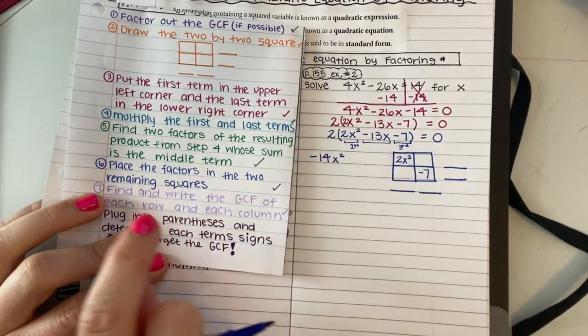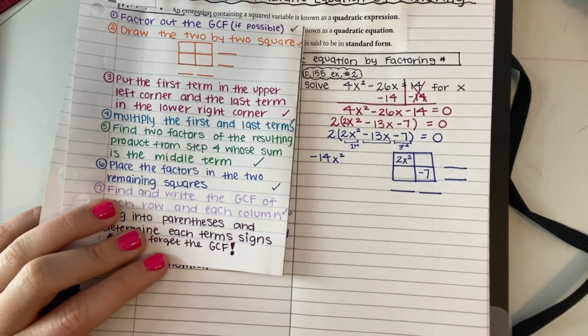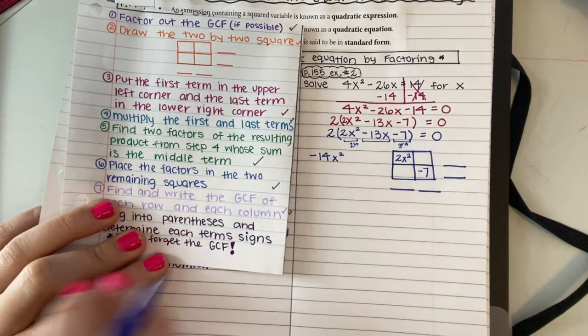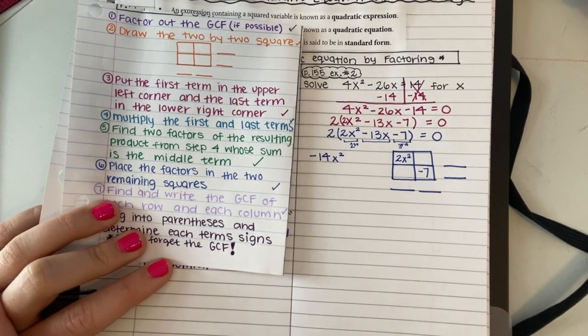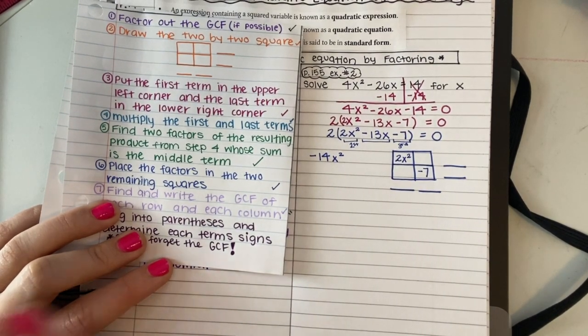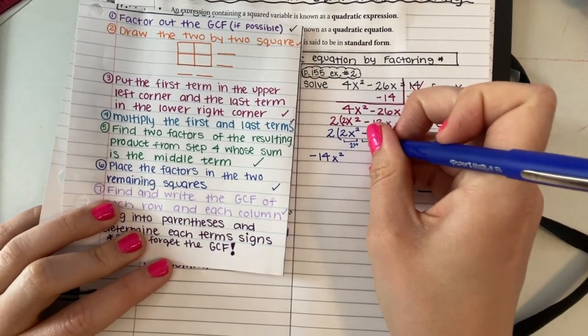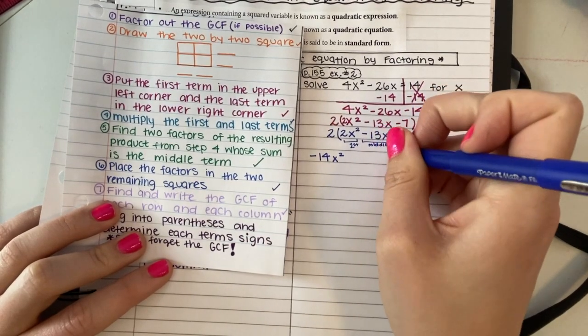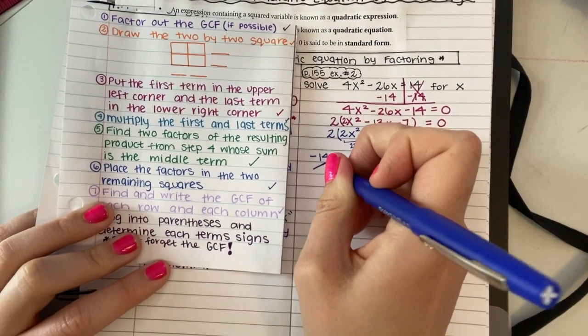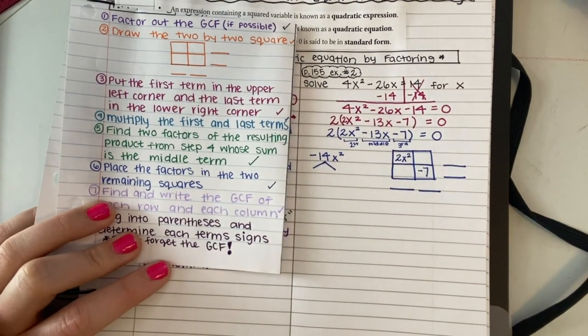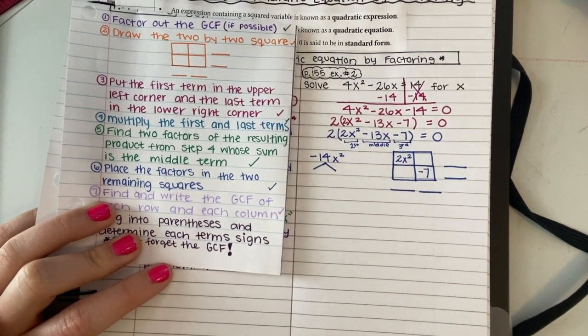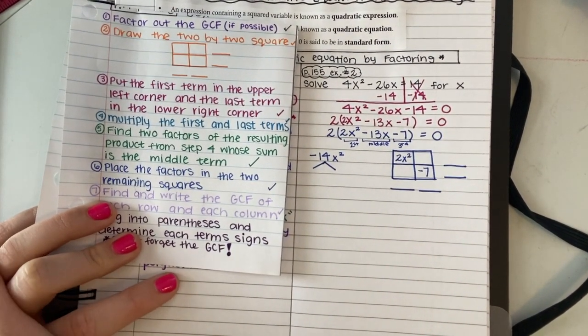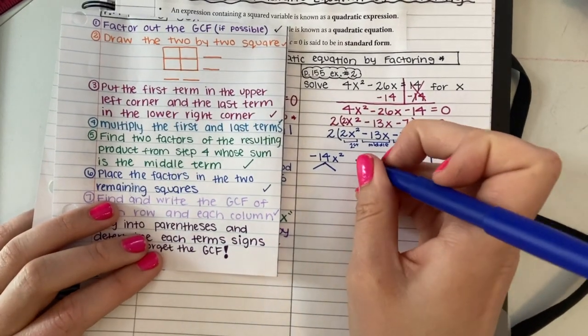Next, I need to find two factors of the resulting product, so this -14x squared, whose sum is the middle term. So now we're thinking about this middle term. I want whatever factors I have to get -14x squared, I want them to add together to be -13x.